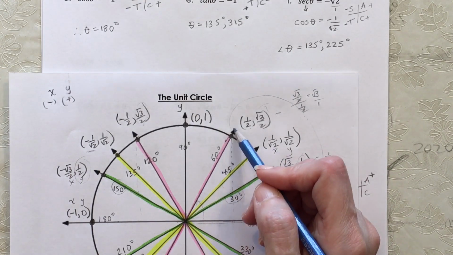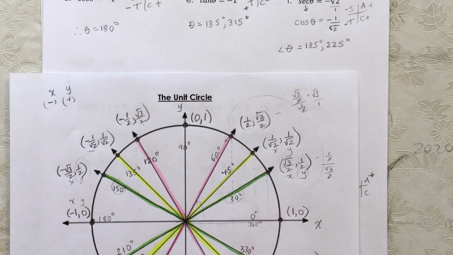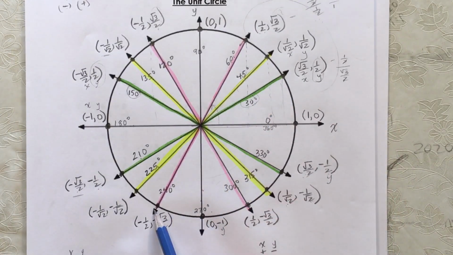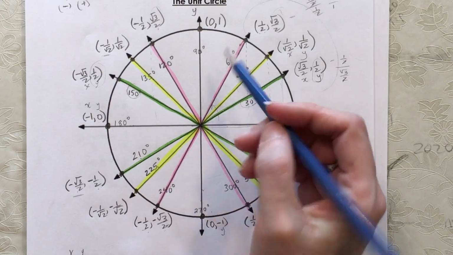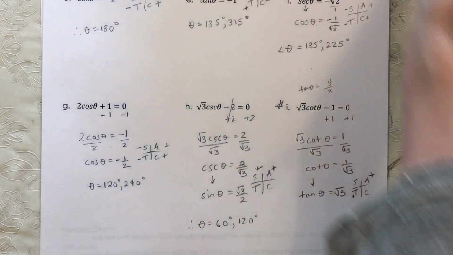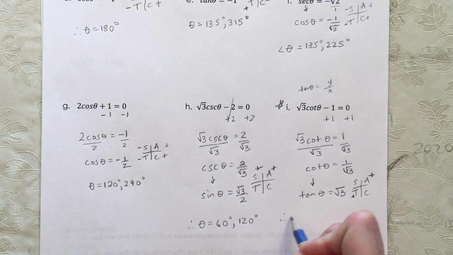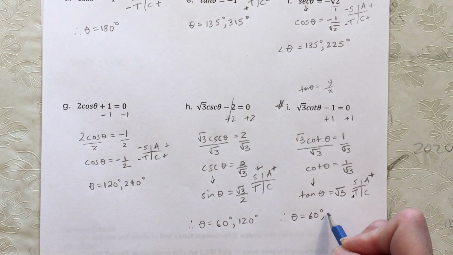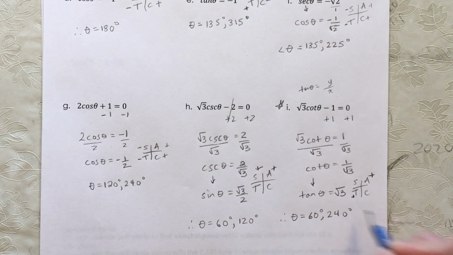So 60 degrees is an answer, which should mean that 240, following down to the other quadrant, quadrant 3, should be the same. So I have a negative divided by a negative, which gives me a positive, and then √3 over 2 divided by 1/2 gives me the √3. So 60 and 240 should be my solutions. So therefore, theta is 60 and 240 degrees.